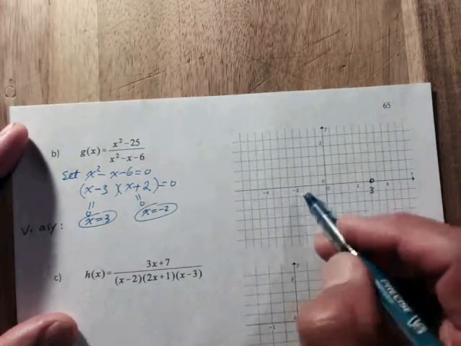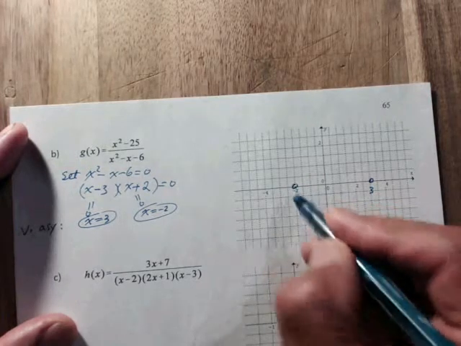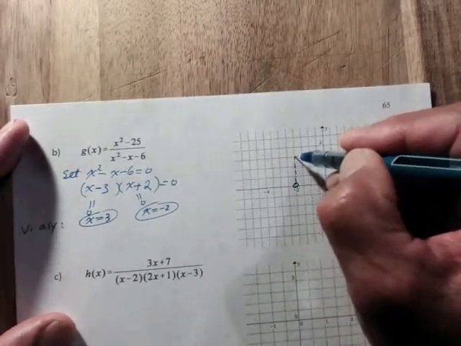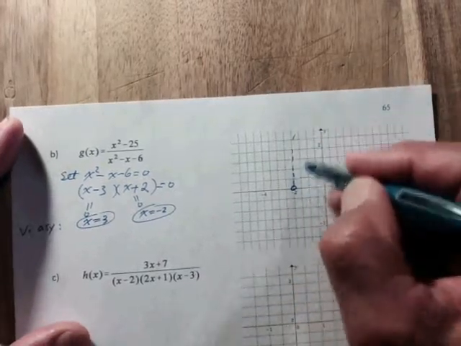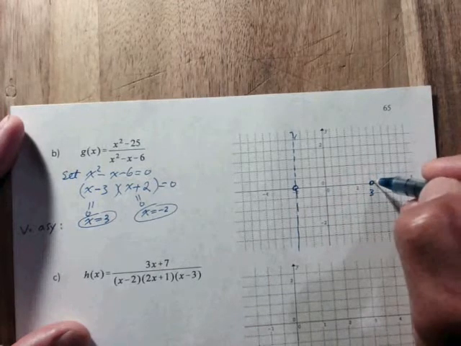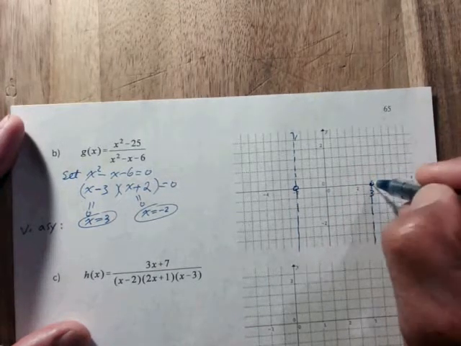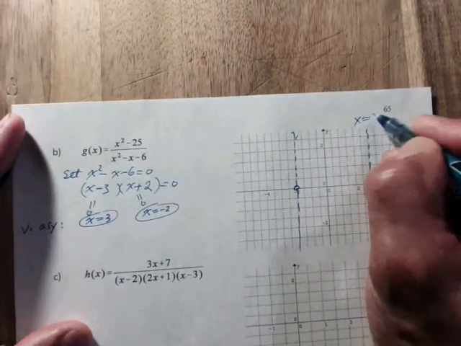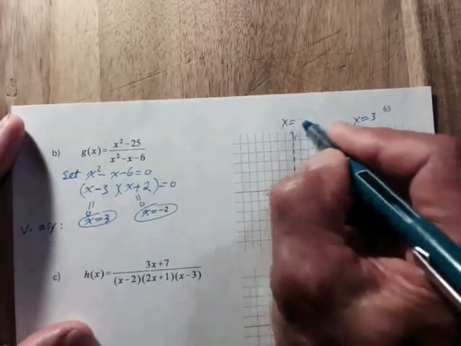And the negative 2 is right there. So at these points, I draw vertical lines. These are the vertical asymptotes, the line x equal to 3 and the line x equal to minus 2.